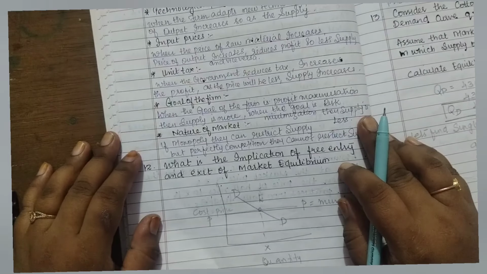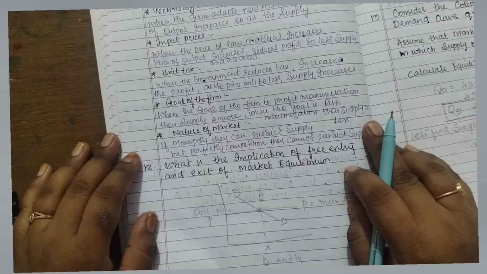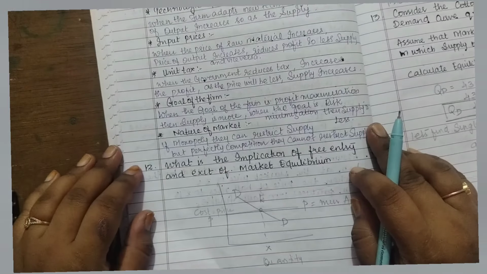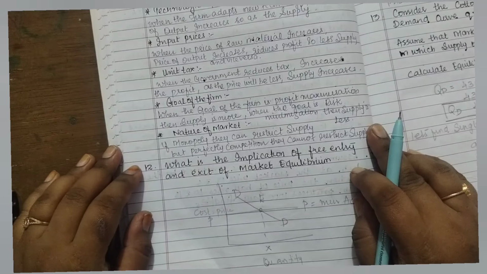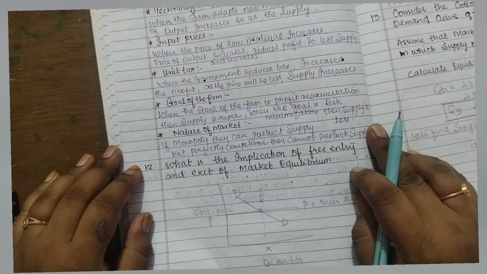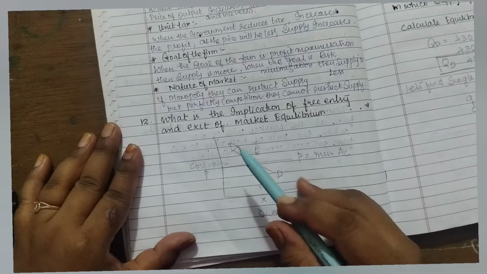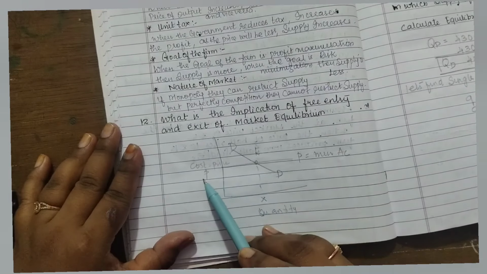Nature of the market: if it is a monopoly, they can easily restrict the supply in order to increase the price. If it is perfect competition, they don't have any chance to increase or restrict the supply. Next, what is the implication of free entry and exit on market equilibrium? So, in perfect competition, the price is equal to cost.